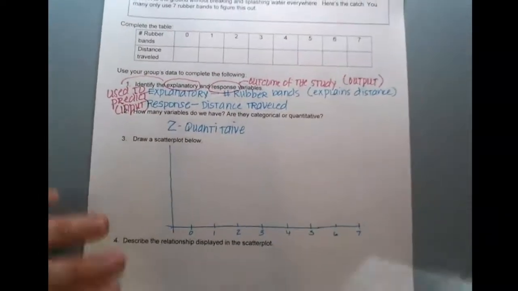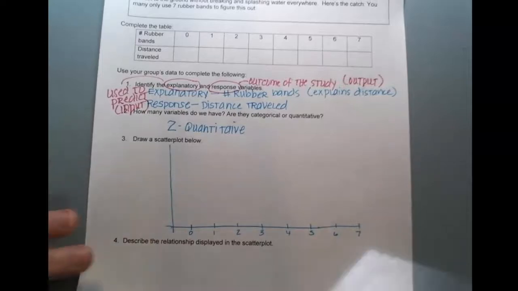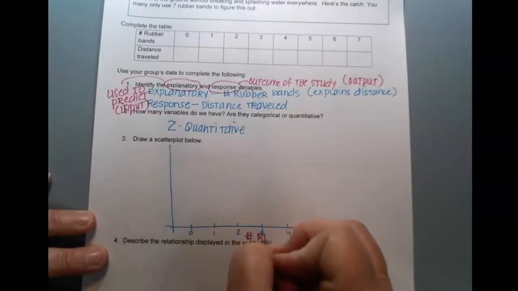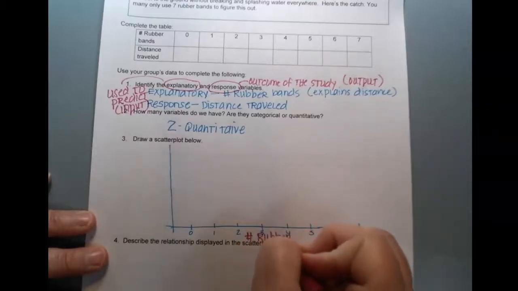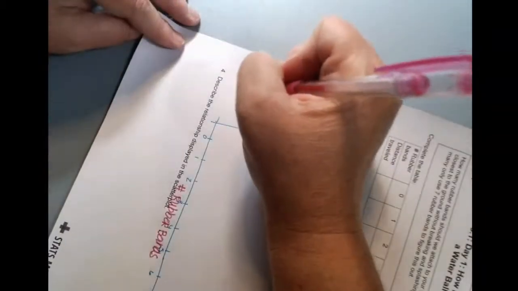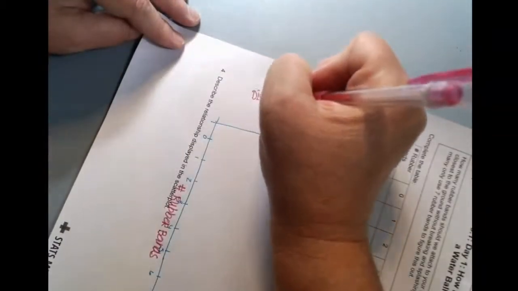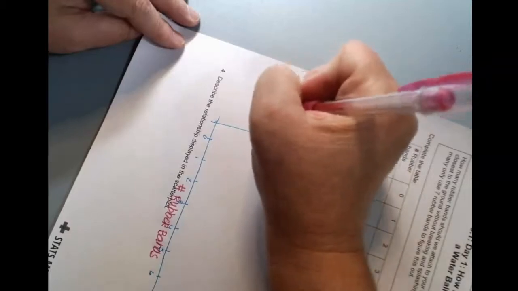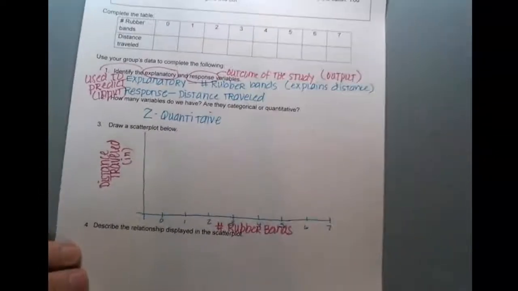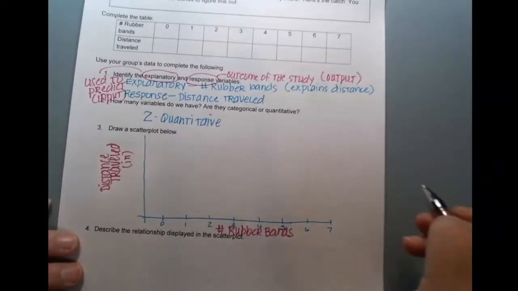Now in your graph, you have to make sure that you've labeled what everything means. This is the number of rubber bands. If you did not add that, make sure you do so now. Over here on the side is the distance traveled, and we measured in inches. And then the name of this graph is number of rubber bands versus distance traveled.